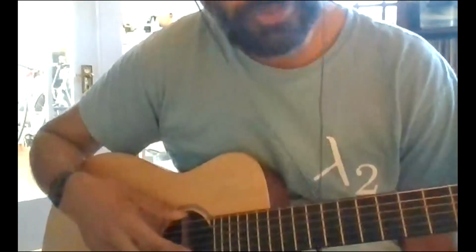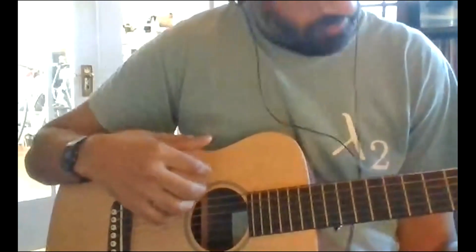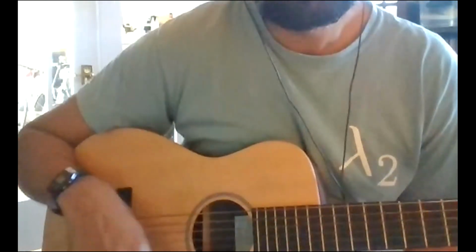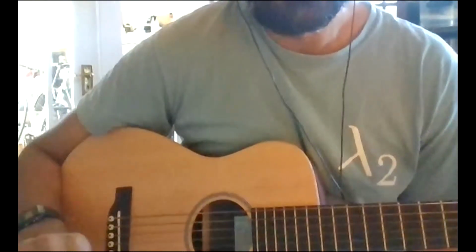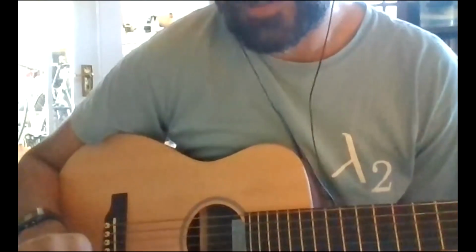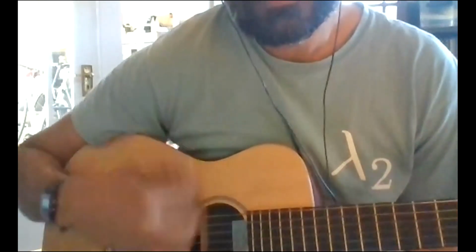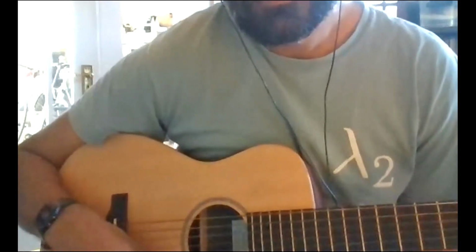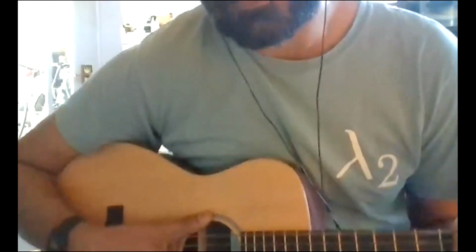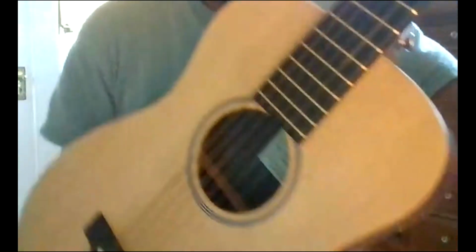And I'm just going to play a chord. I don't know if you can see it. Does anybody know what chord this is? I don't know how good the sound quality is. Yeah, G major. Good. Okay. People are better at music than I am.